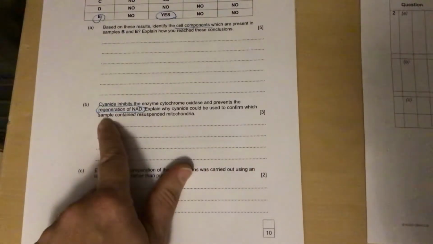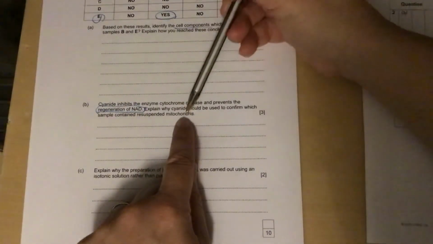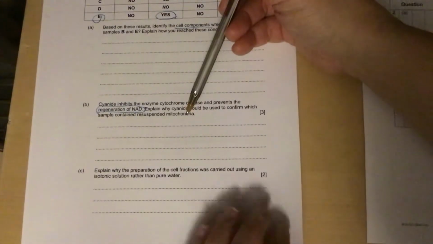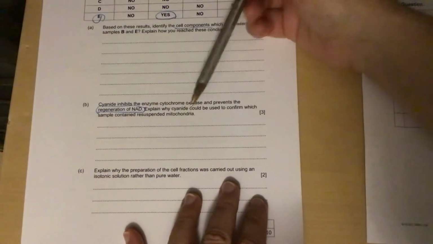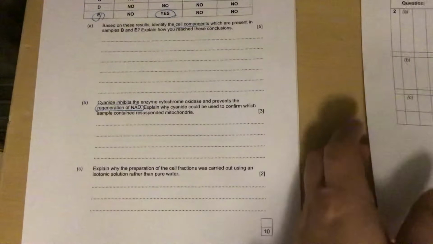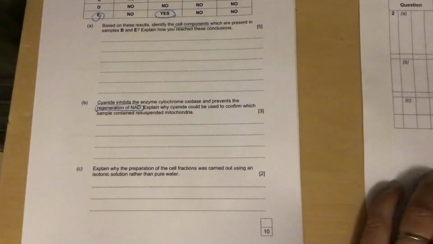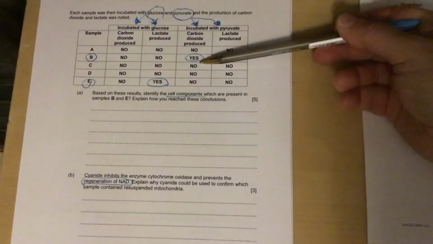So, explain why cyanide could be used to confirm which sample contained resuspended mitochondria. So hold on a second. The electron transport chain would be stopped. The electron transport chain is in mitochondria. So if you're adding cyanide on into sample B, you would no longer get carbon dioxide produced because NAD would no longer be regenerated. NAD no longer can go back to the previous stages, cannot go back to the Krebs cycle, can therefore not pick up any more hydrogen and electrons from there, and therefore the whole producing of carbon dioxide that you've seen here would no longer happen.